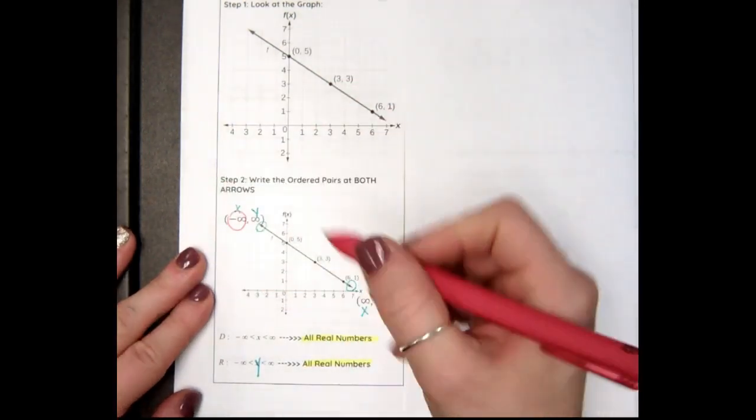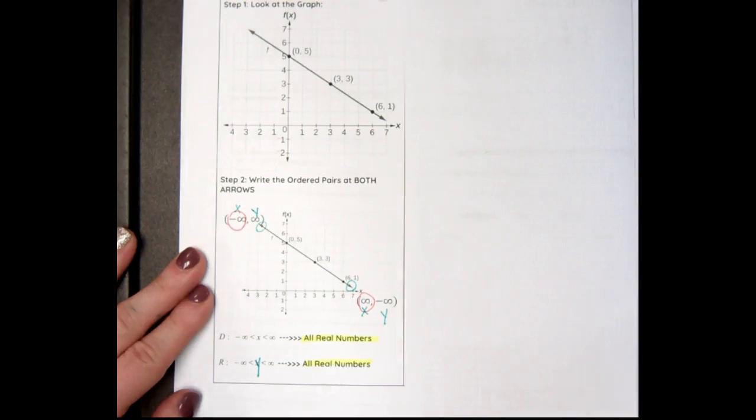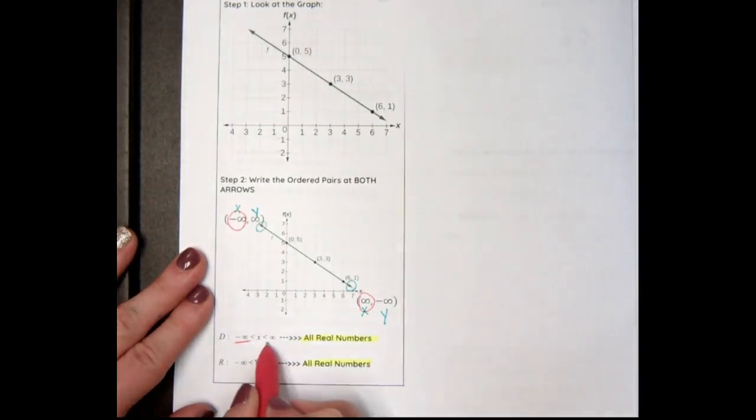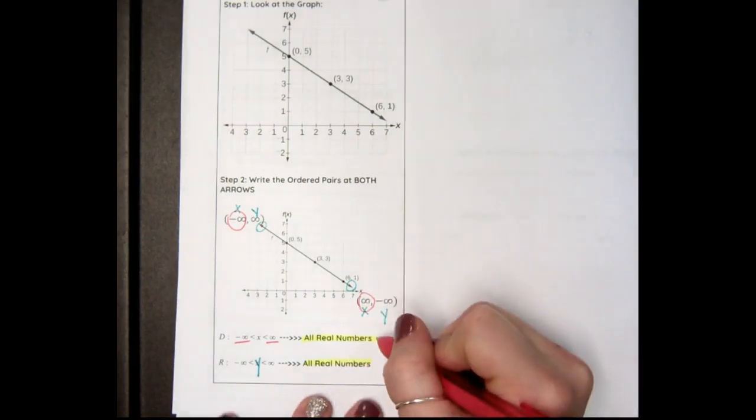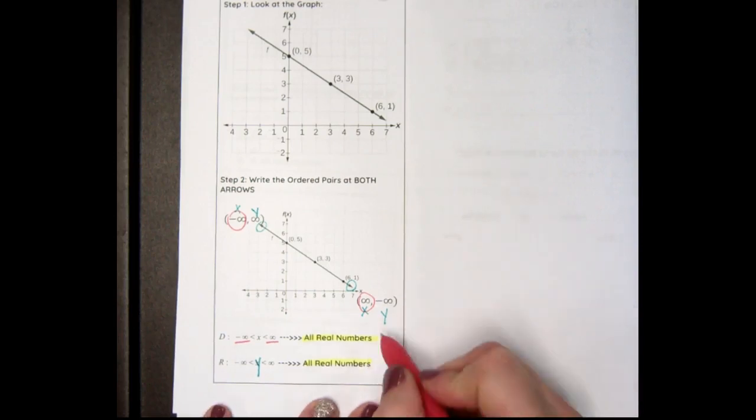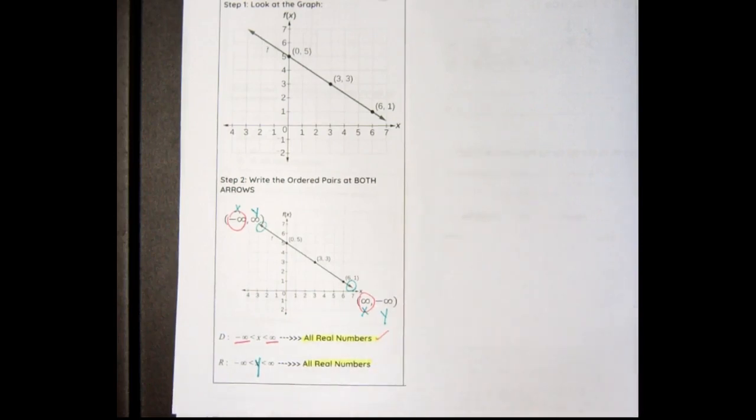So if we were to look at our x values specifically, our x values are negative infinity and positive infinity. So I would write negative infinity and then positive infinity. But I have infinities on both sides of my x. So that means every number ever is going to work, no matter what, as long as they're real numbers. And you don't quite know what not real numbers are, so we're going to stick right here with all real numbers.